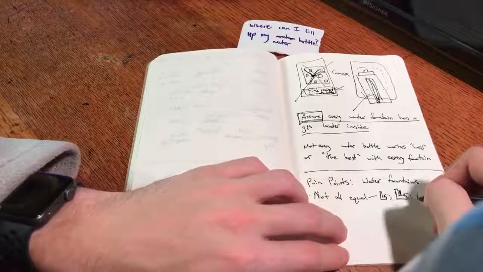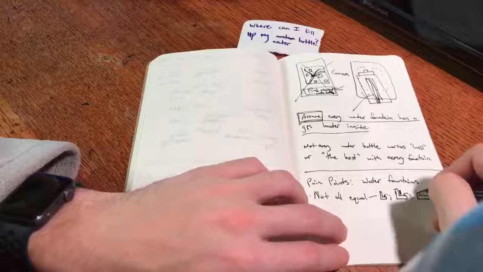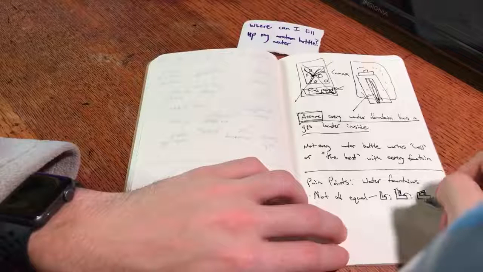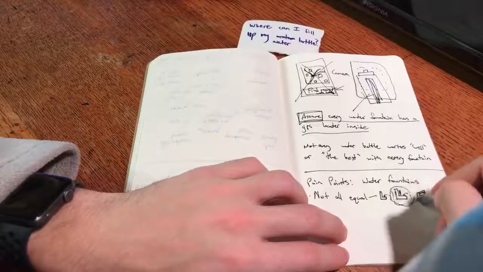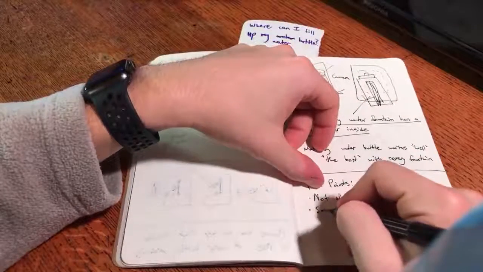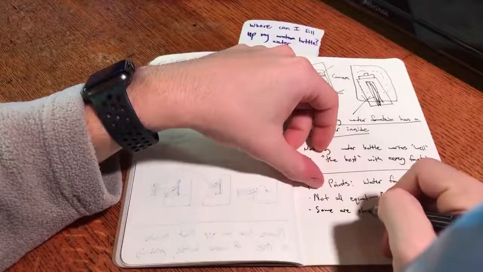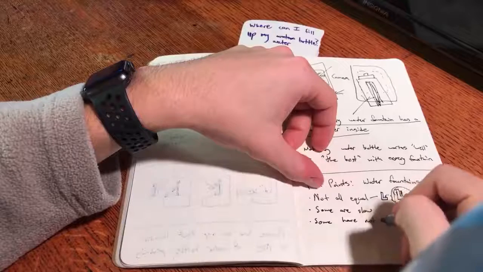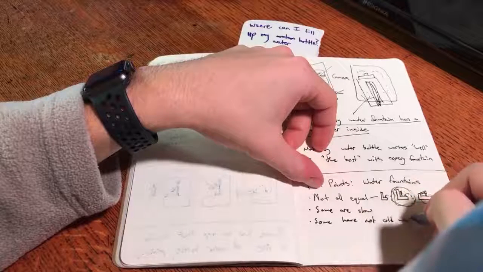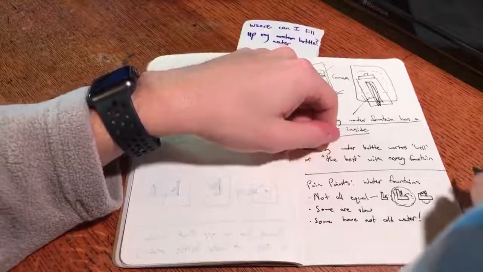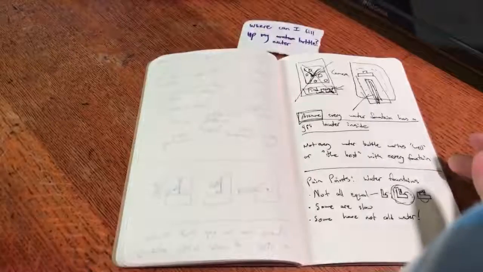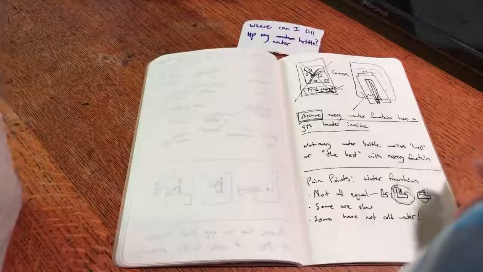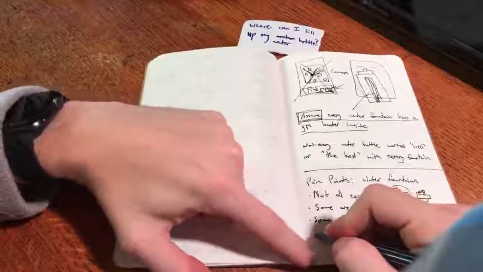And then you just get sinks, and sinks are cool, but you can never really guarantee the quality of that. I think the best option is you want to be able to find these guys. So they're not all equal. Some are slow. Some have not cold water. Not warm, because that would just be disgusting. But there's countless water fountains everywhere that just don't have water. And then some won't fit the water bottle.